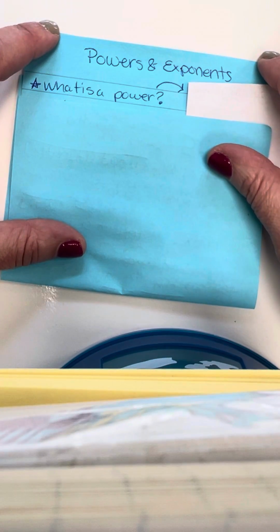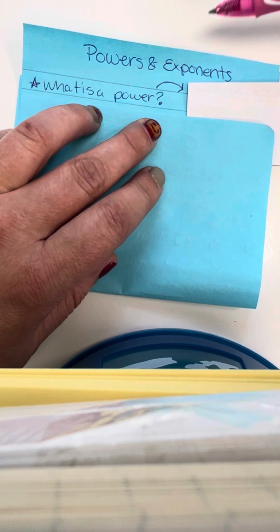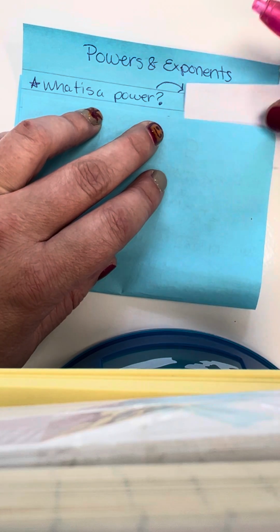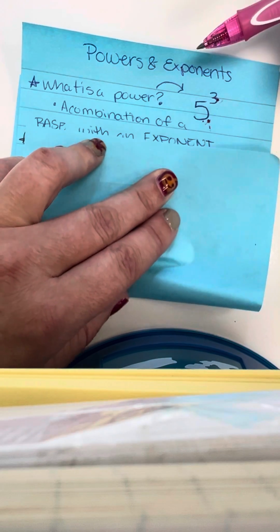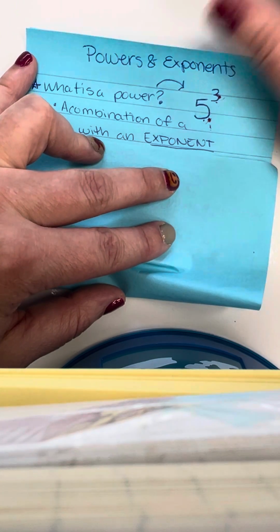Miss Lee here. I'm here to talk to you guys about powers and exponents today, just to describe them, look at what they are and break them down, talk about some common misconceptions. So let's start it off. What is a power? A power is a combination of a base with an exponent.